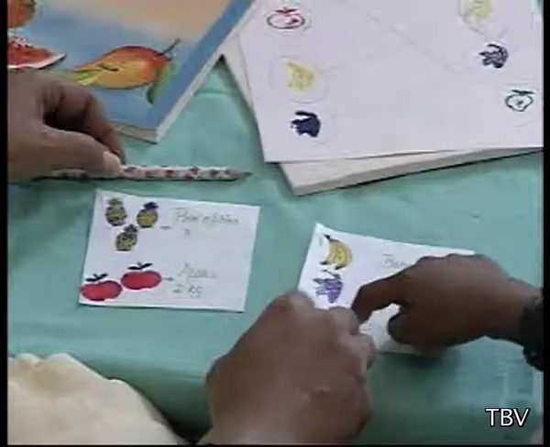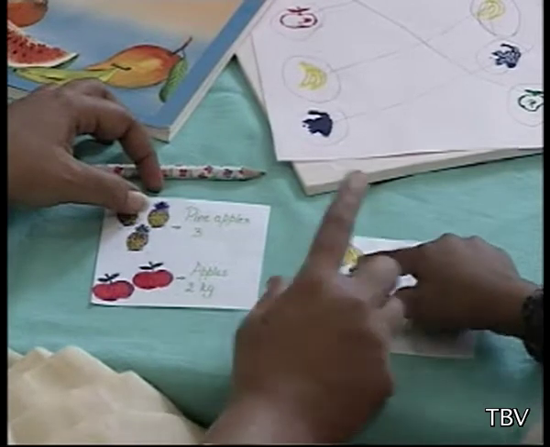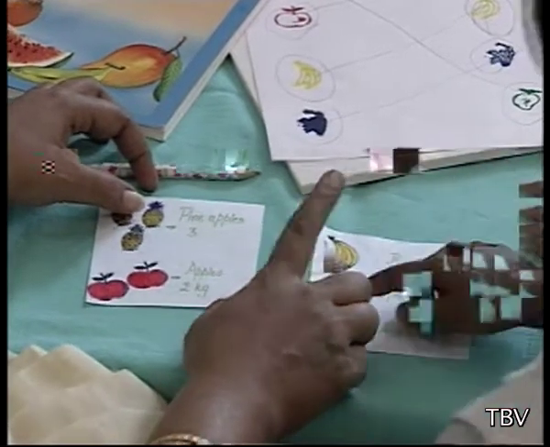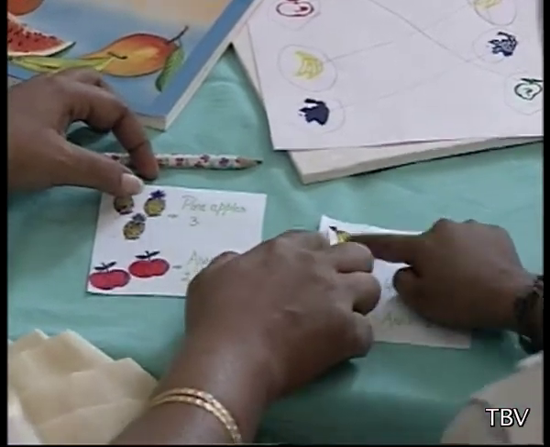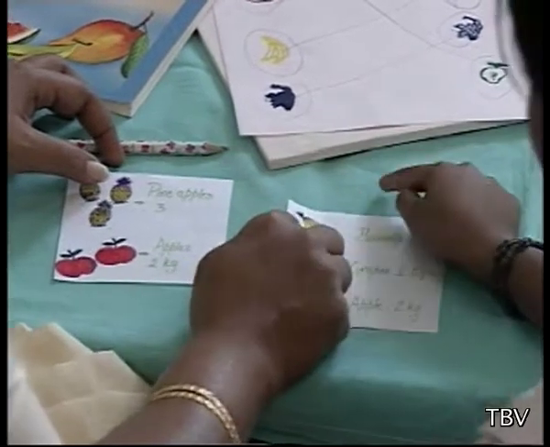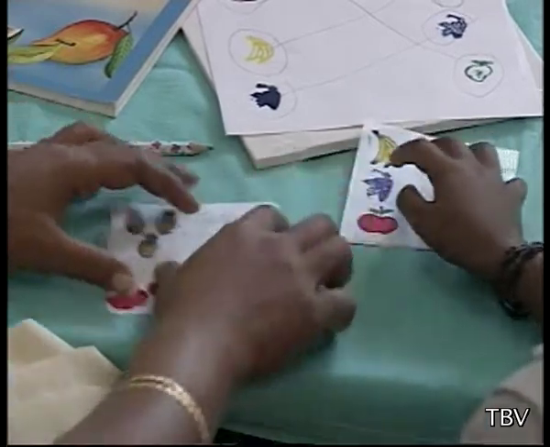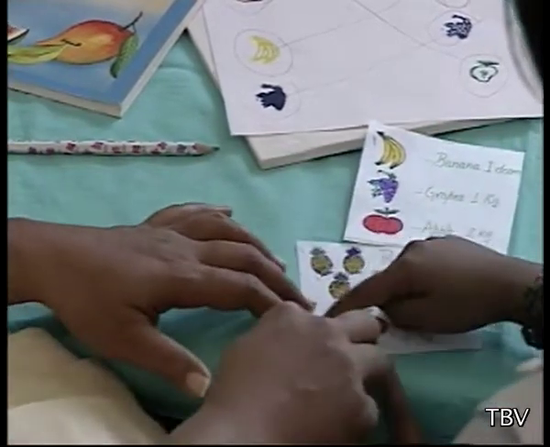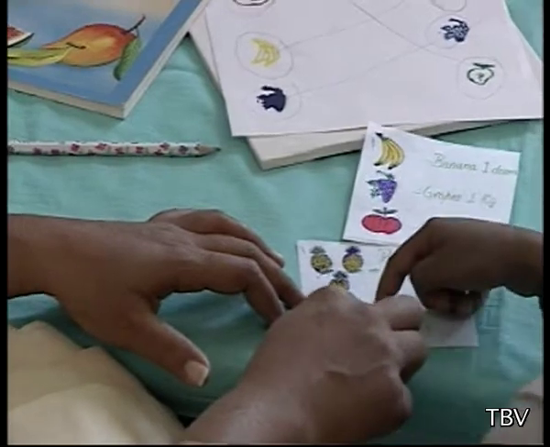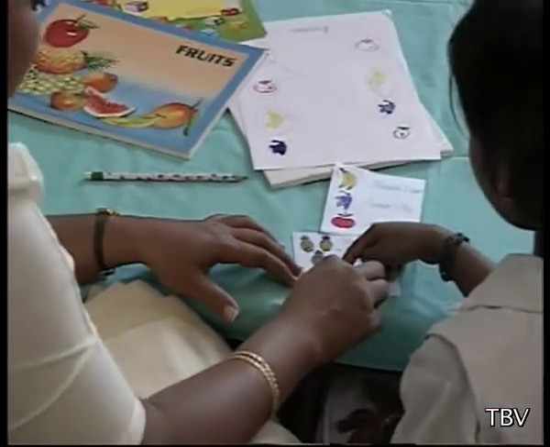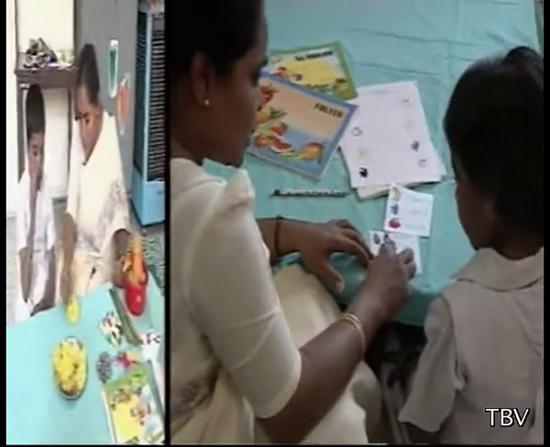But the one with mild mental retardation can achieve counting objects and pictures after learning through object counting.